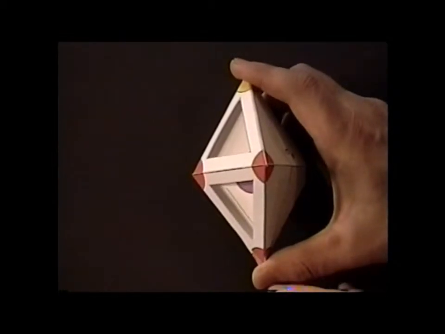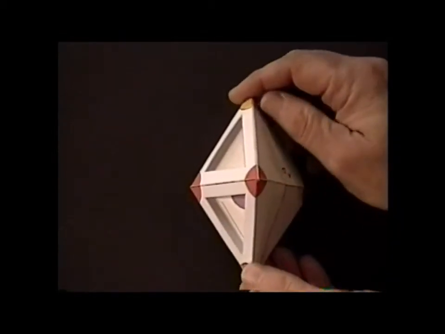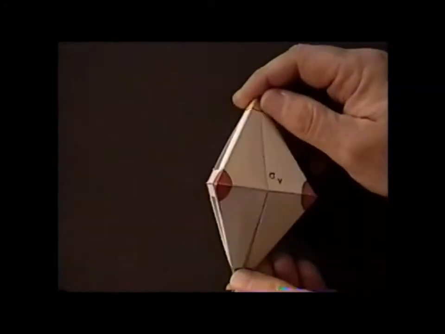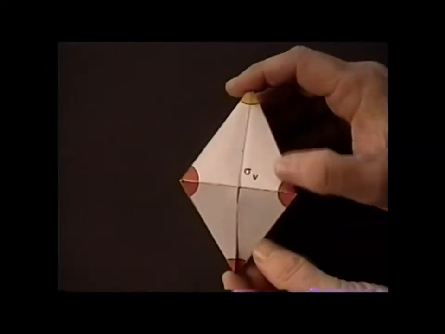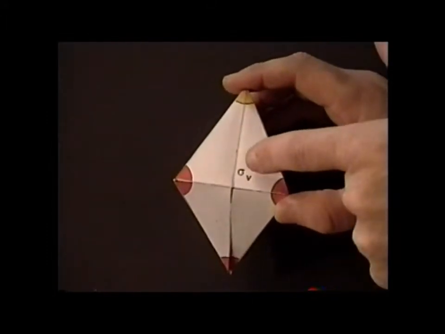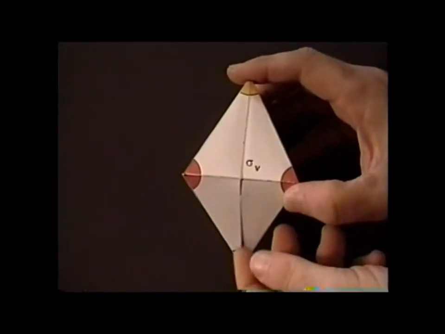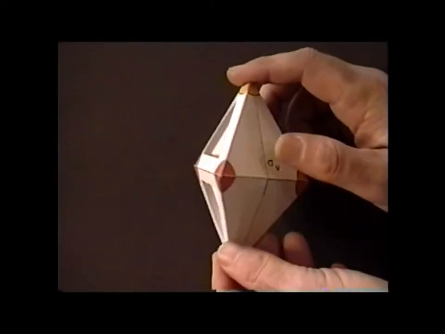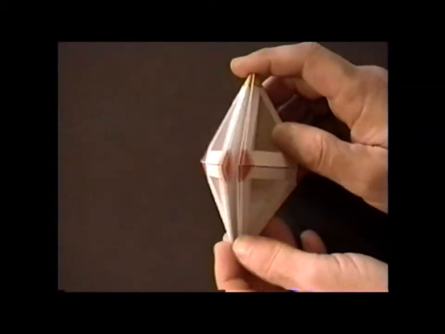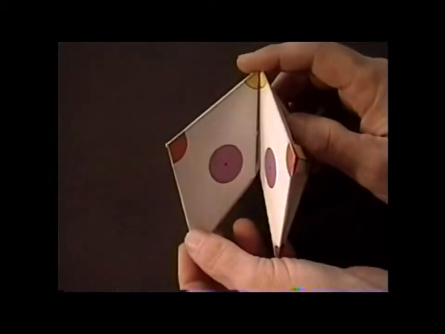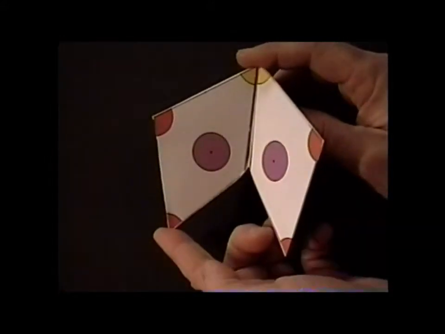However, we still do have mirror planes in this molecule. If we look along this particular line here, we can see printed on the model, we have a sigma V for a vertical mirror, and we can see, if we turn around this direction, that if we open along here, that the one side is the mirror image of the other.